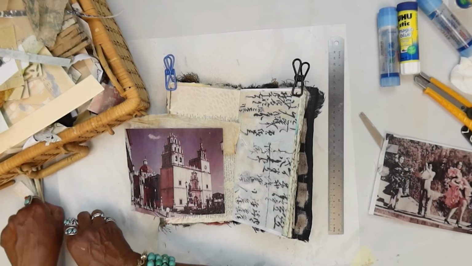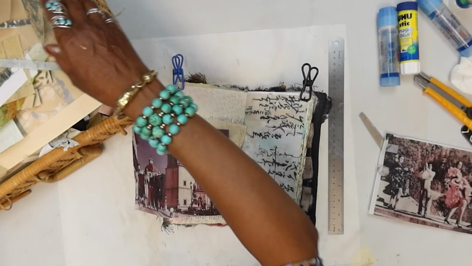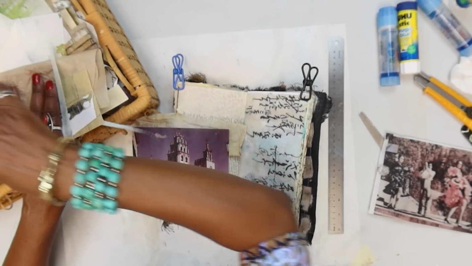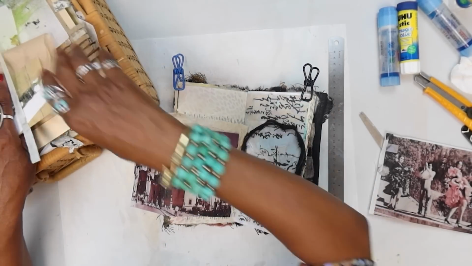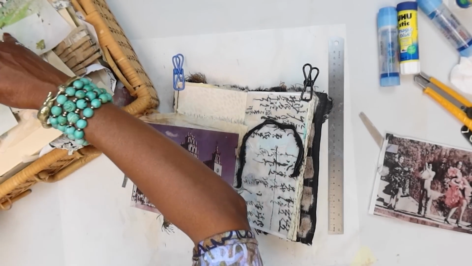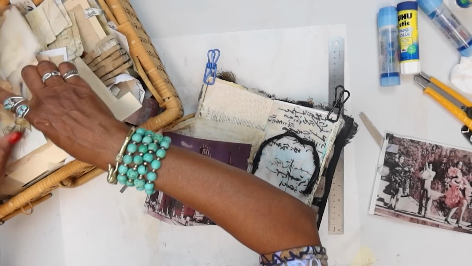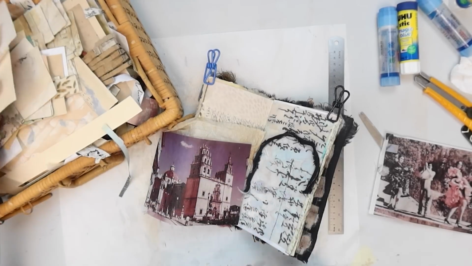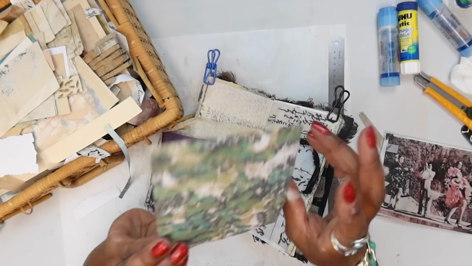Okay, let's just see. Got so much stuff all over the place. I like this little piece of linen. Might use that. So here again, we just go through our basket, just see if we can find what we feel works. I always love this staining.